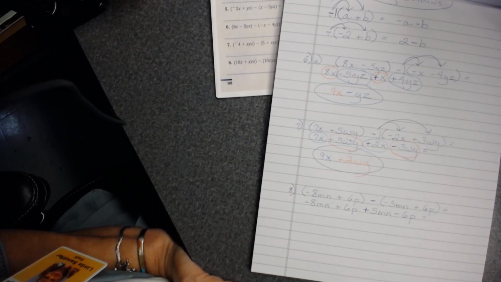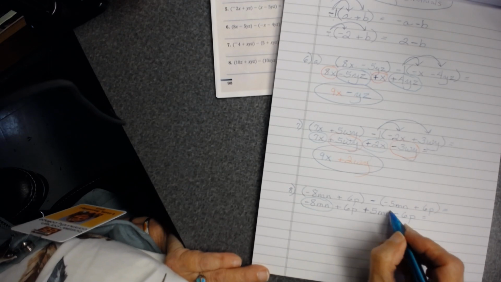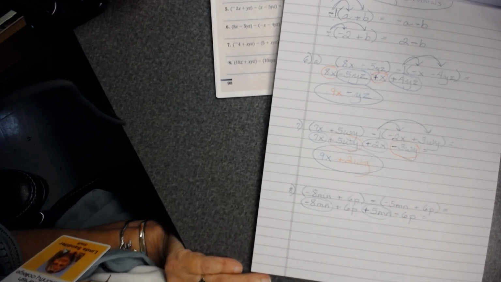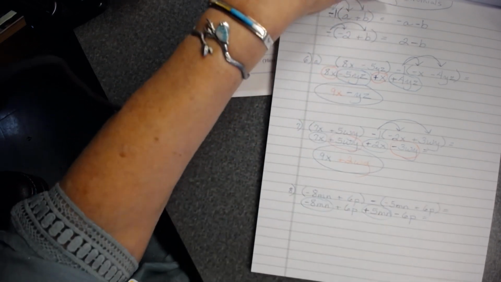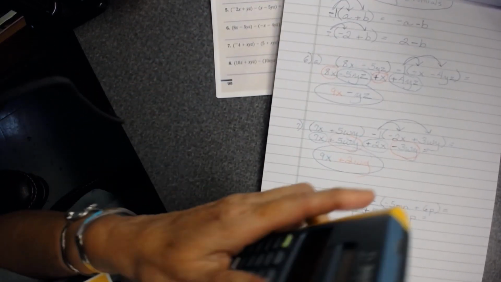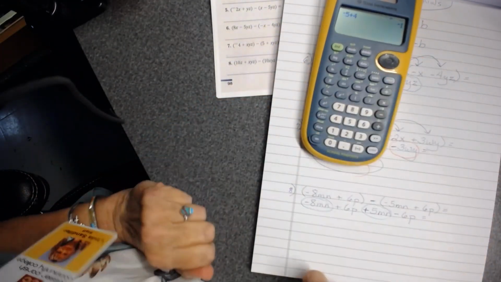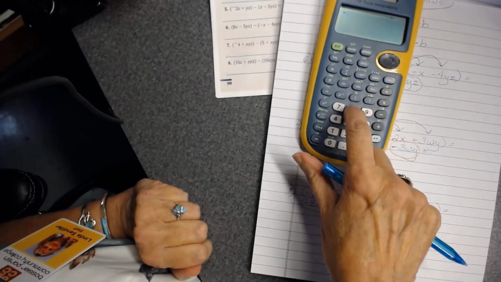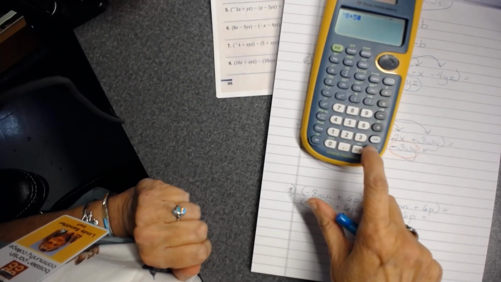Okay, let's combine our like terms. Negative 8mn plus 5mn. Find the difference, keep the sign of your larger number, which is going to give us a negative 3mn. Let's look at it on our calculator. Negative 8 plus 5, enter.